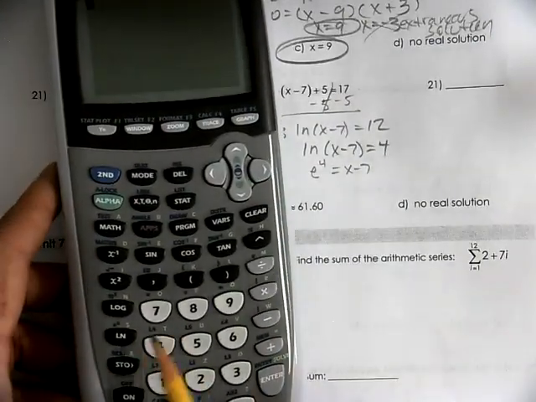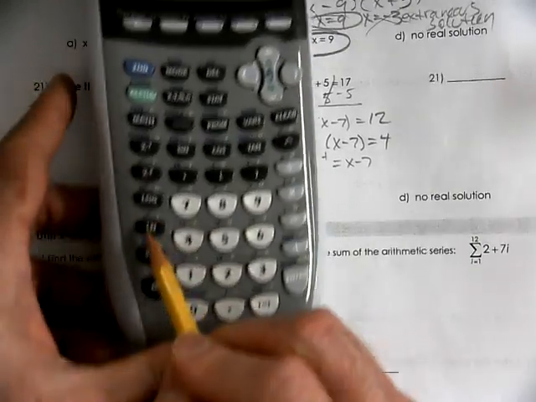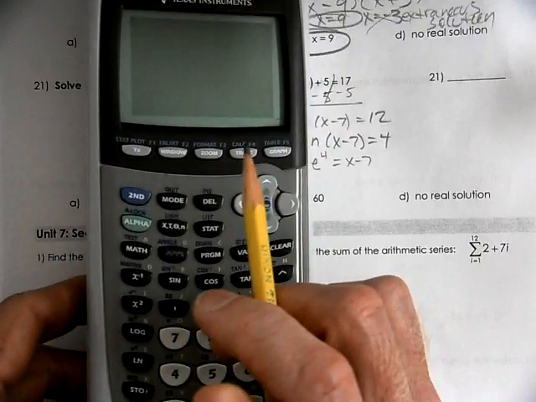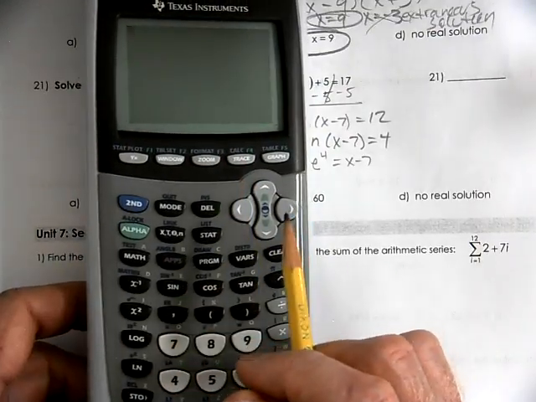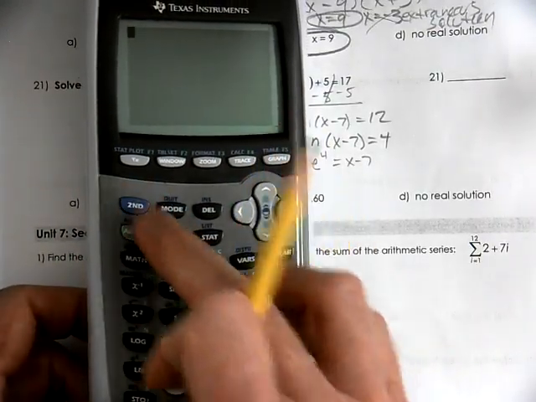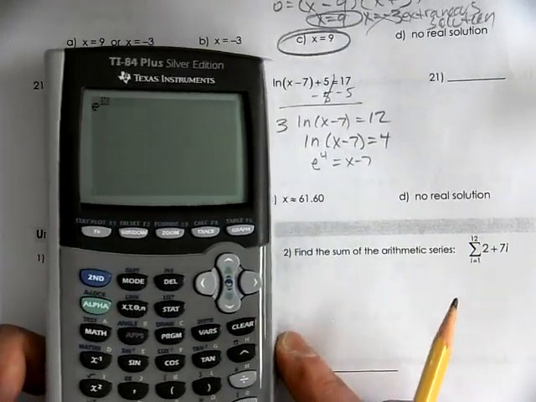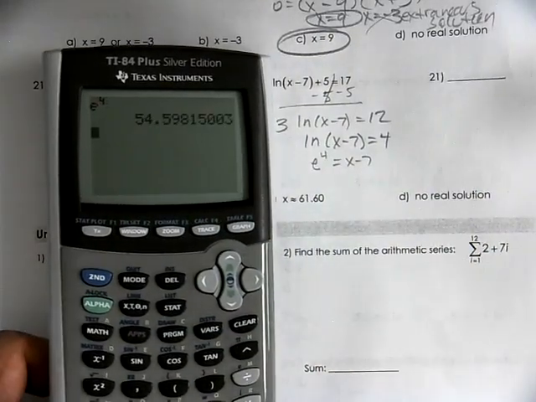So your calculator has e to the x power right there. So e to the x power is 54.